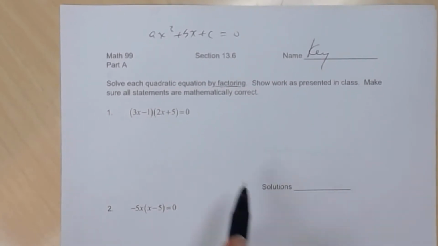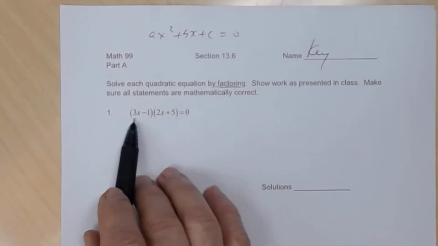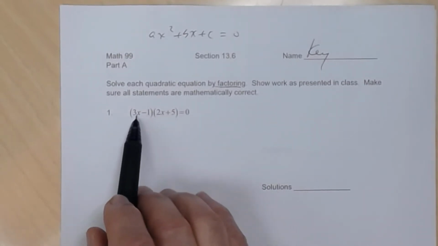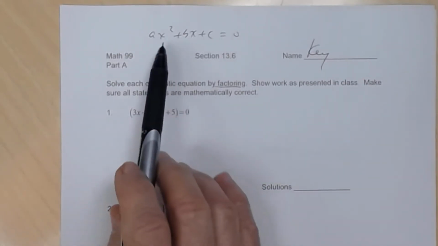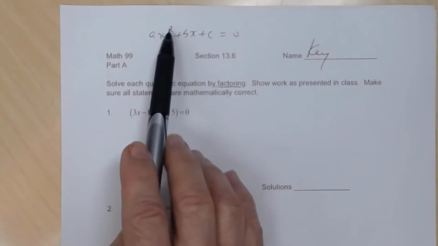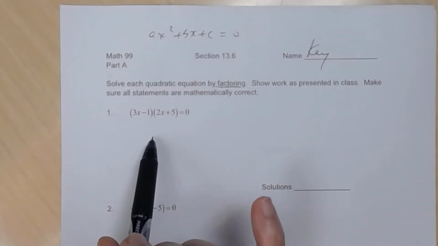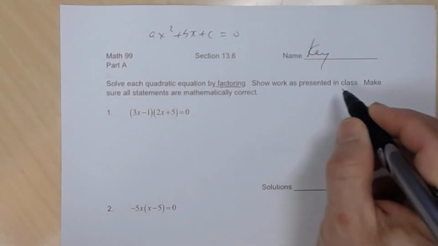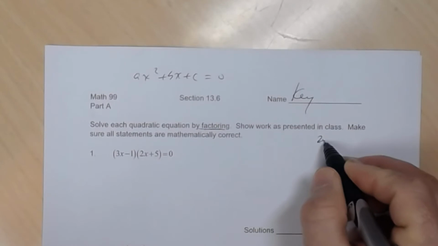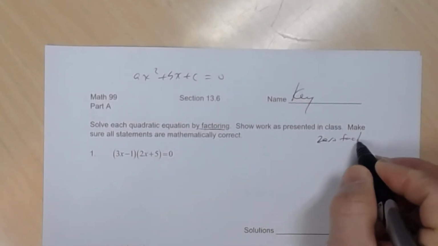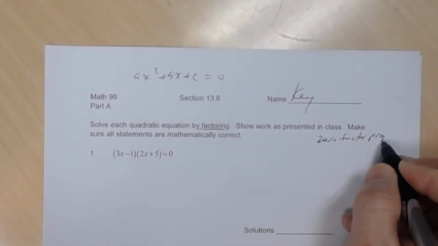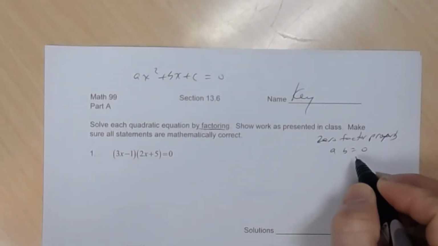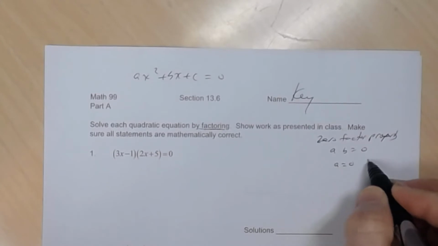All right, so in number one, if you were to multiply this out, you would see that it is a quadratic equation because 3x times 2x is 6x squared. So the fact that the larger exponent is 2 makes this quadratic. But it's already factored. So remember, we're going to use the zero factor property. The zero factor property basically says that if you have two factors whose product is 0, then one of these must be 0.